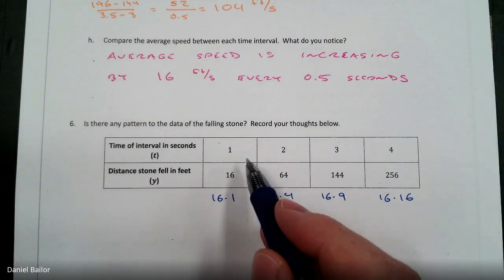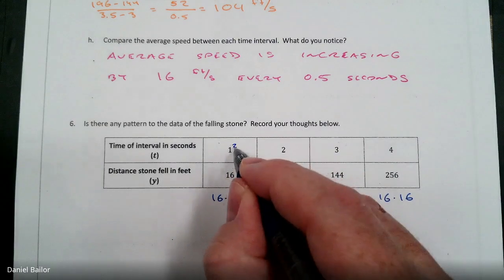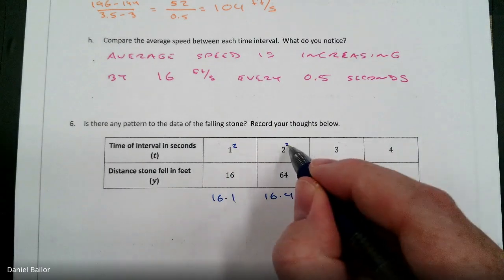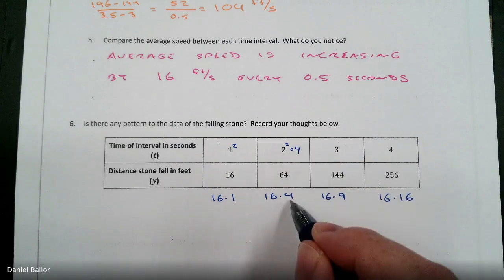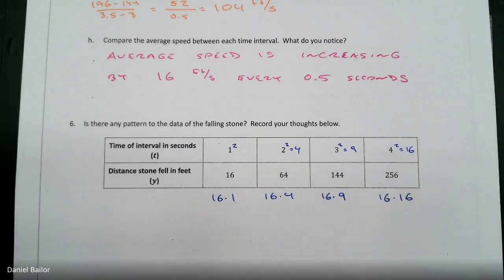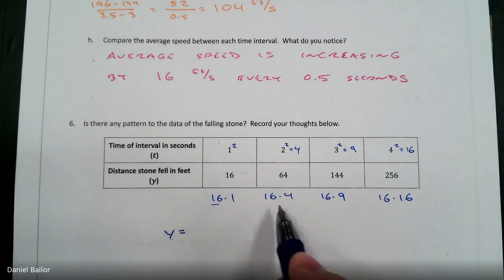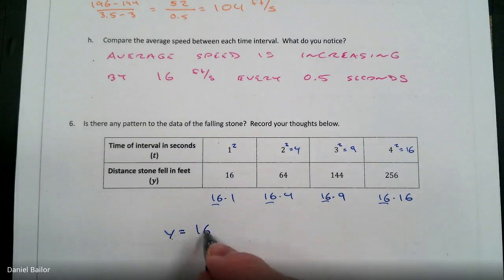So to see the pattern, what you're going to see is 1 squared makes the 1. 2 squared equals 4, and that's where the 4 comes from. 3 squared makes the 9. 4 squared makes the 16. So that's the pattern. What you're doing is really y equals the 16, which is the key to the pattern, times the t squared. That's the pattern that you might see.